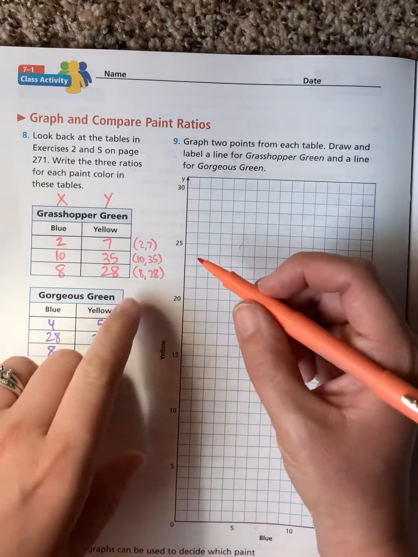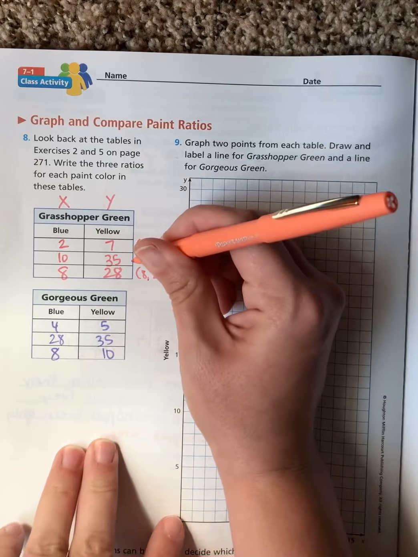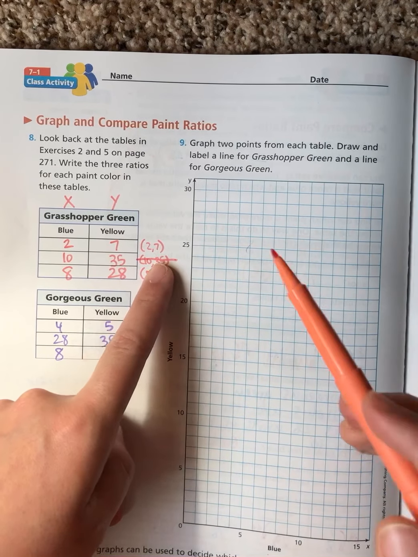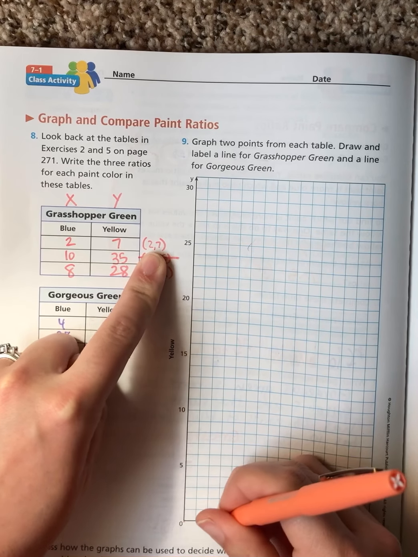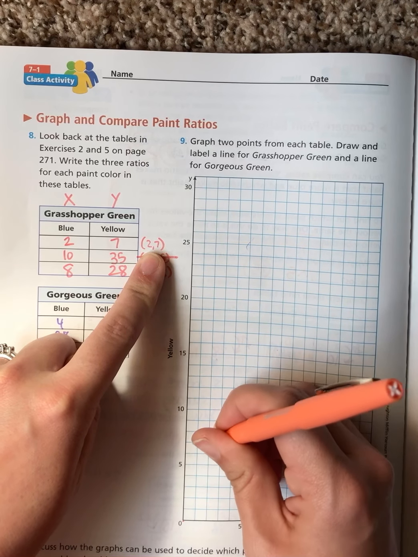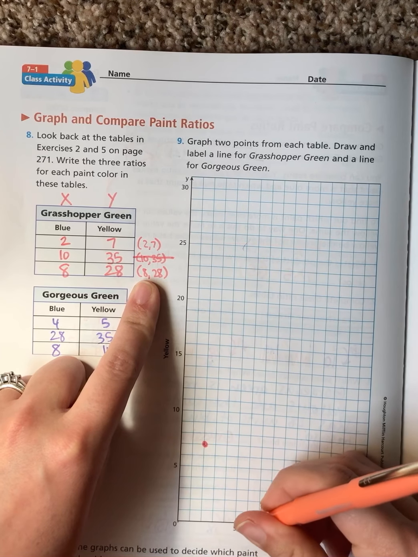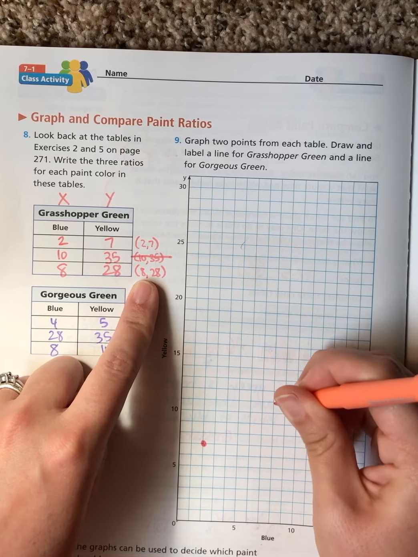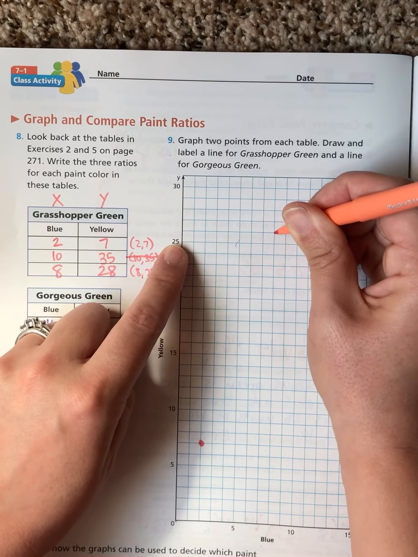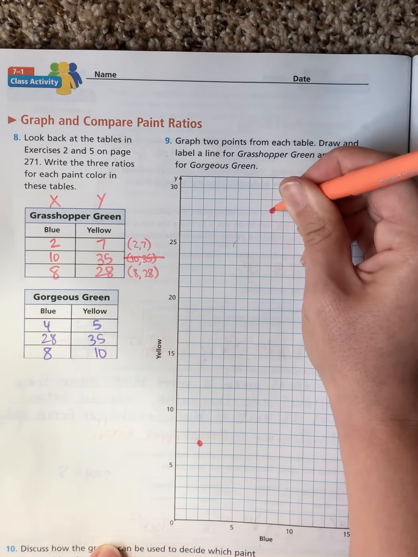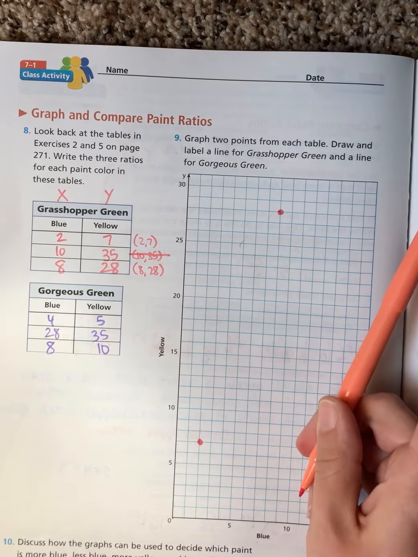Now if I look at here, I notice that my Y axis only goes to 30. So I'm not going to pick 10, 35 because it's not going to fit on the graph that they gave me. So I'm going to graph 2, 7. So over 2, up 7. And then I'm going to graph 8, 28. So here's 5, 6, 7, 8. Now I need to go up, being careful to stay on that same line. Here's 20, here's 25, 26, 27, 28. So there's 8, 28. So I graphed 2 points, draw and label a line for grasshopper green.